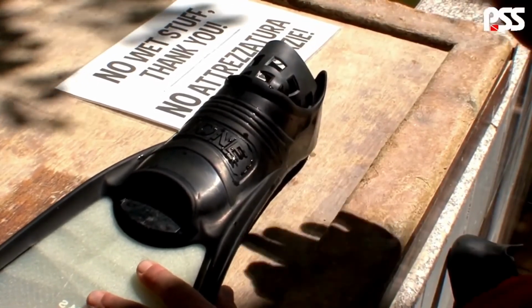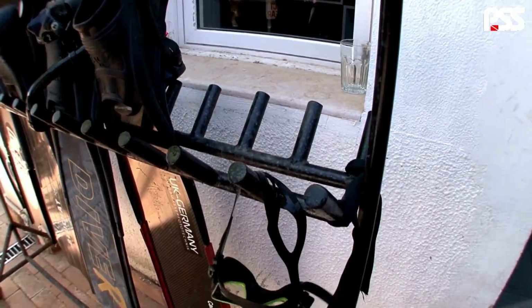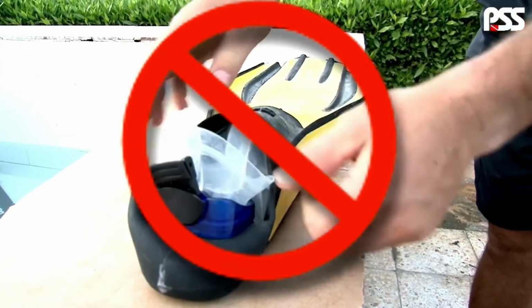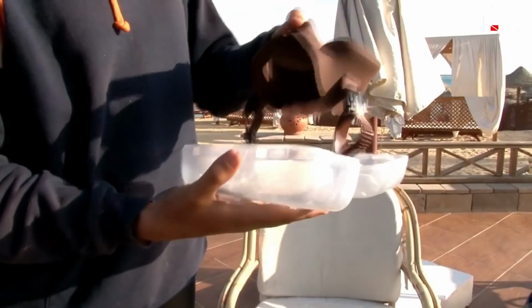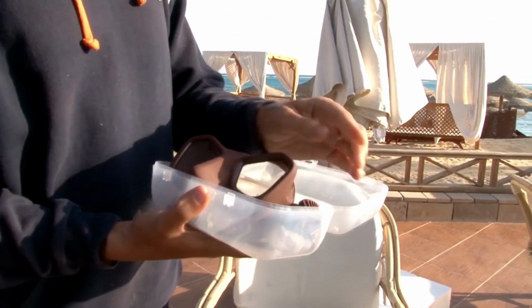The mask and the snorkel must be stored away from rubber, otherwise the silicone with which they are made will become stained. It is best to put them in a plastic bag. The mask can also be stored in its own case if one was given to you when you purchased it.